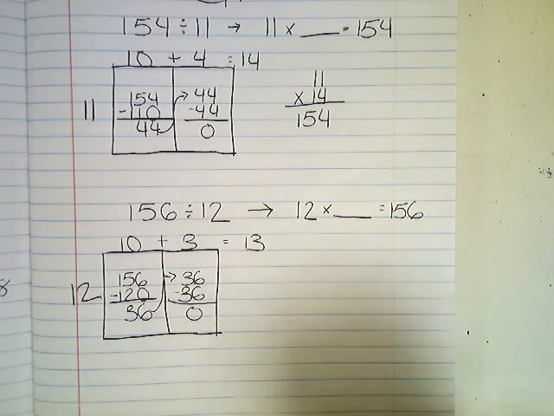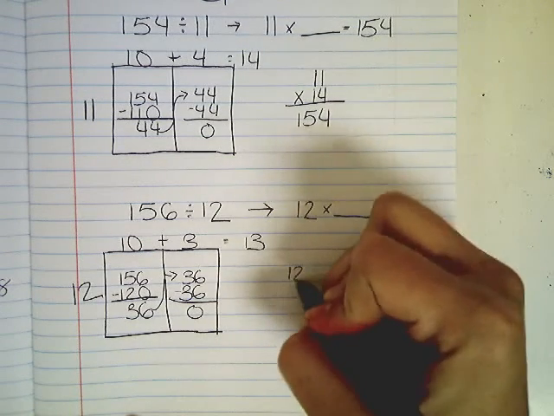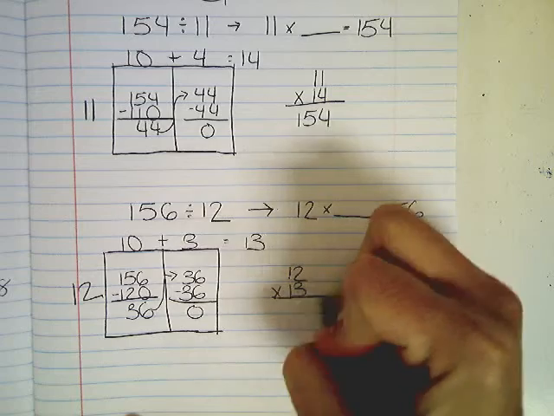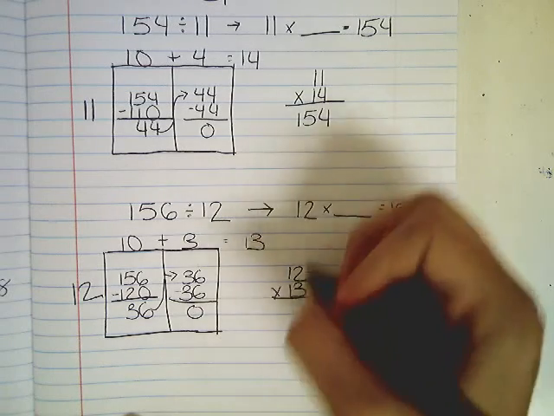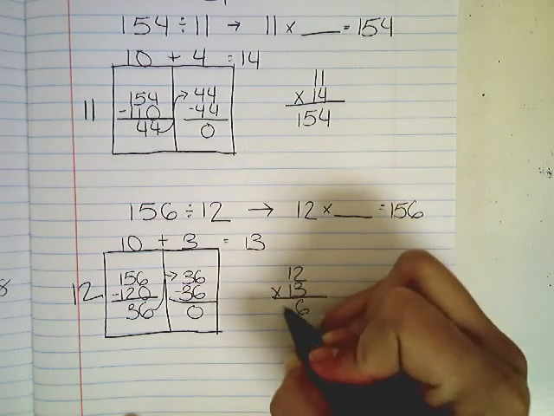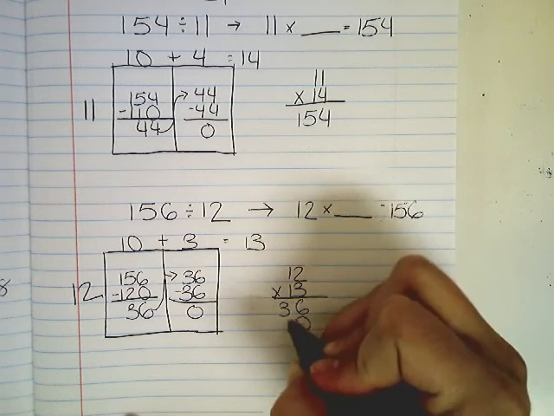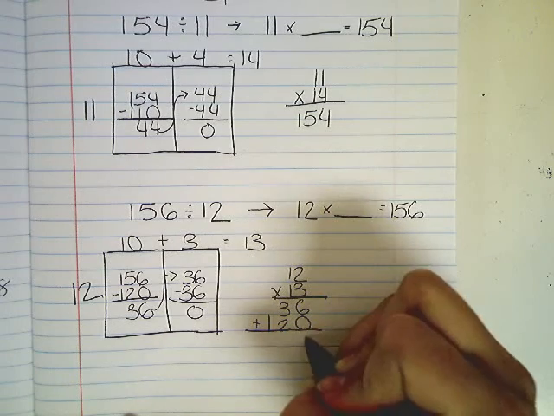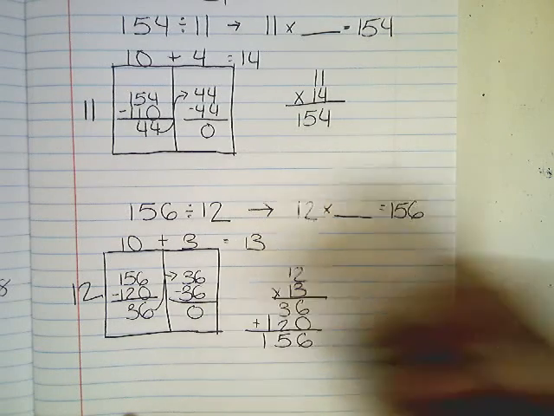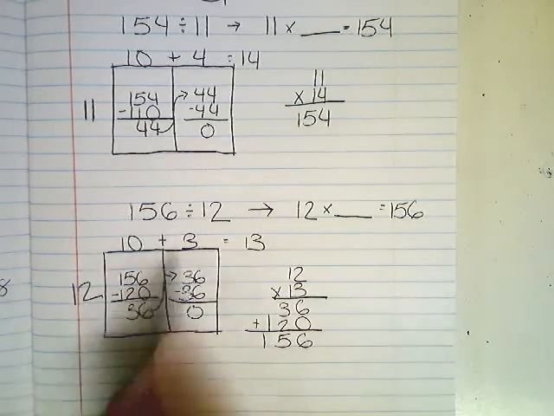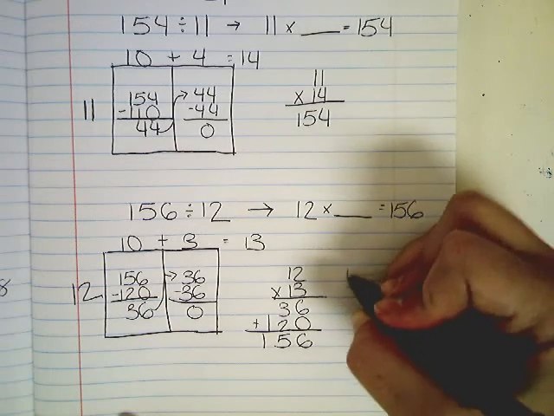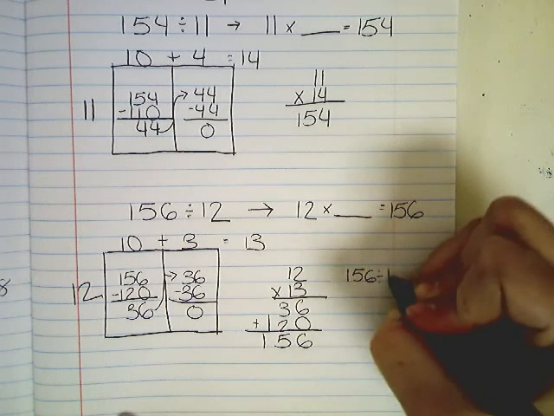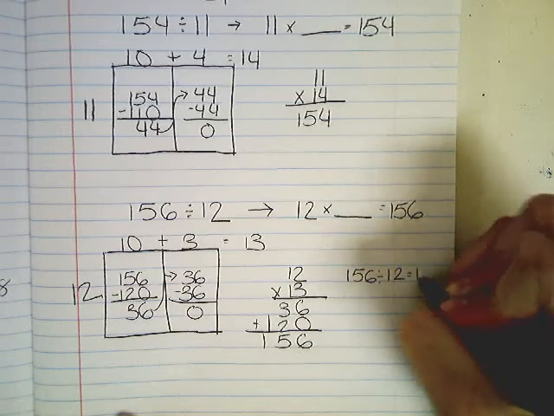And we can check our work by figuring out, is 12 times 13 156? 3 times 2 is 6. 3 times 1 is 3. 1 times 2 is 2. 1 times 1 is 1. Add it on up. Boom. 12 times 13 is 156. So 156 divided by 12 is 13.